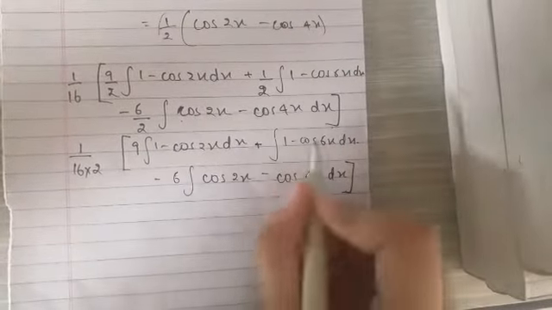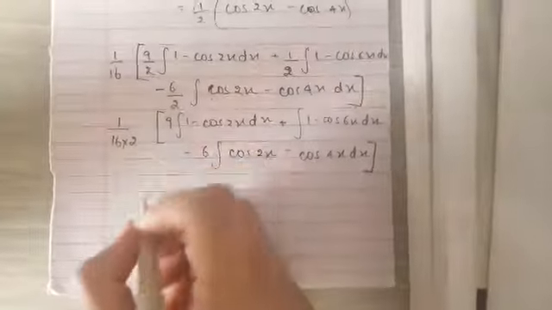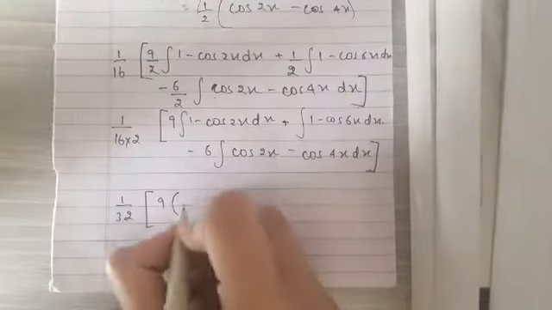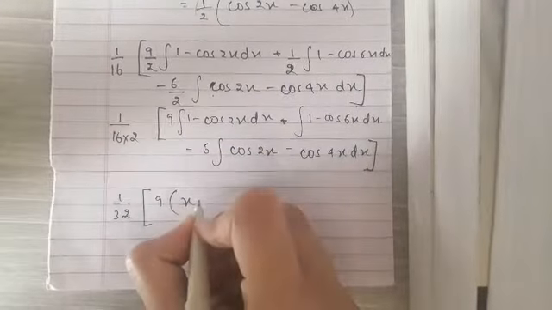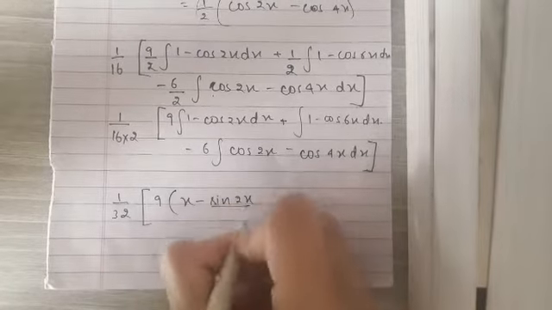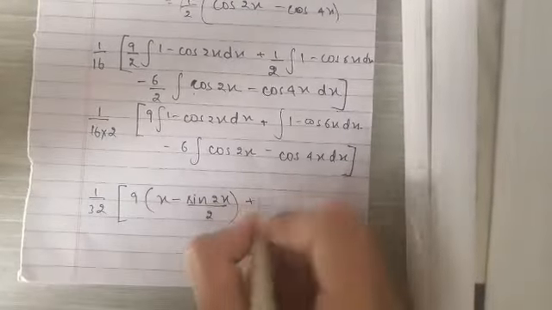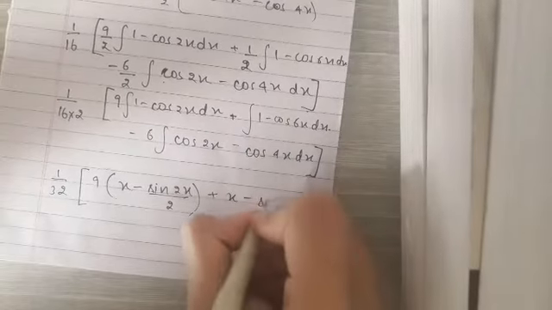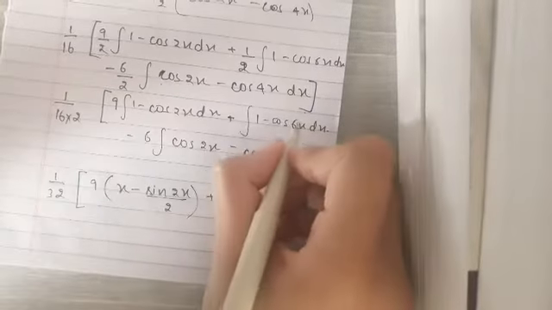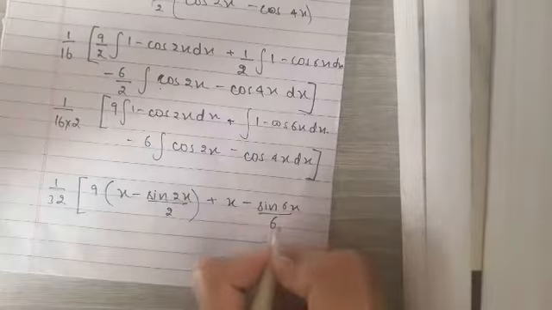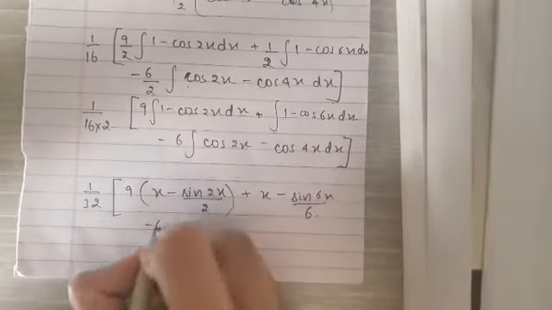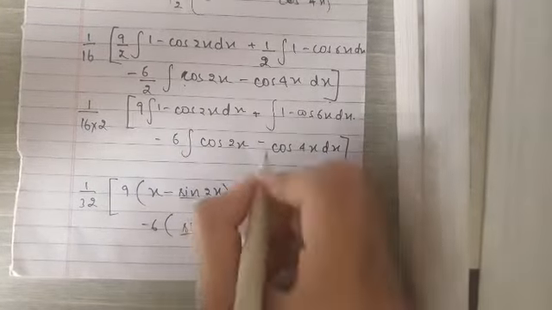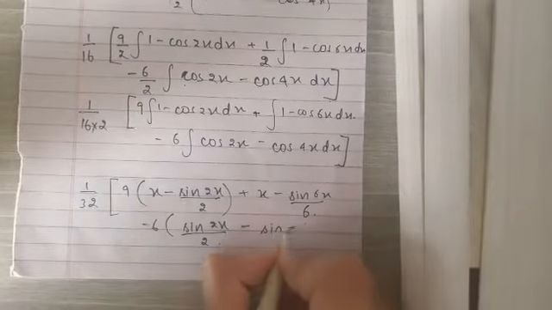Okay, so now I'm going to start integrating these three. So this becomes 1 by 32. This is 9 and the integral of 1 is x. Minus cos 2x becomes minus sine 2x by 2. Plus this 1 becomes x. Minus cos 6x becomes minus sine 6x by 6. 6 is the coefficient of x, so you have to take that in the denominator. Then minus 6 cos 2x becomes sine 2x by 2. Minus cos 4x becomes minus sine 4x by 4.